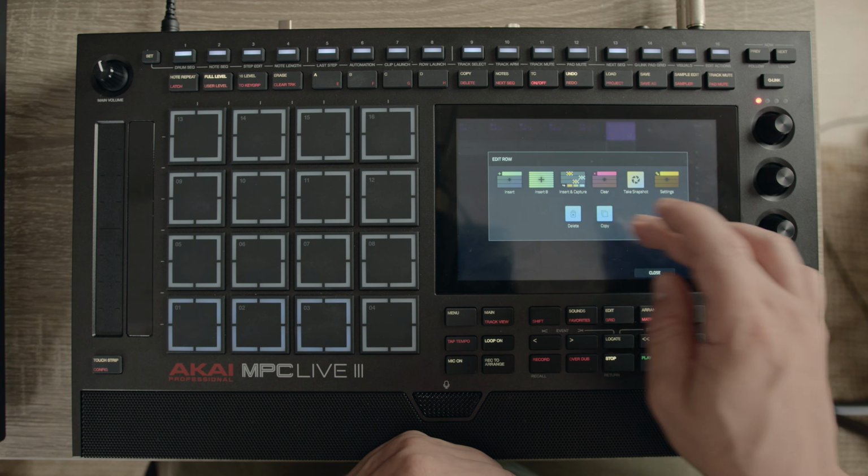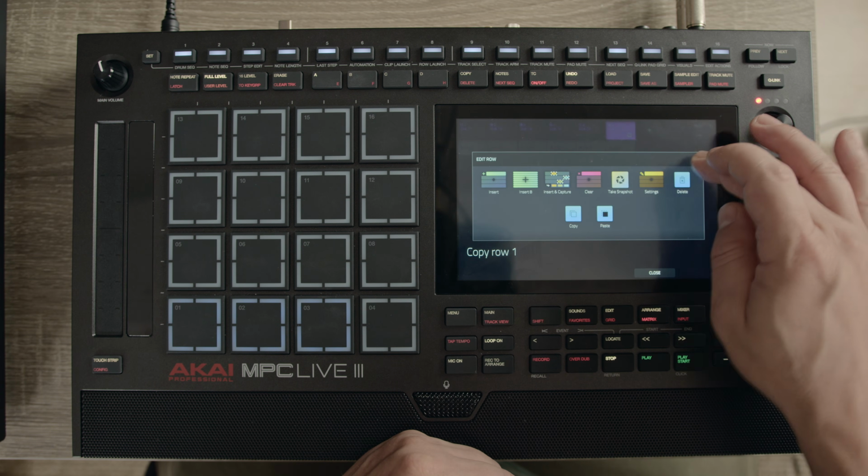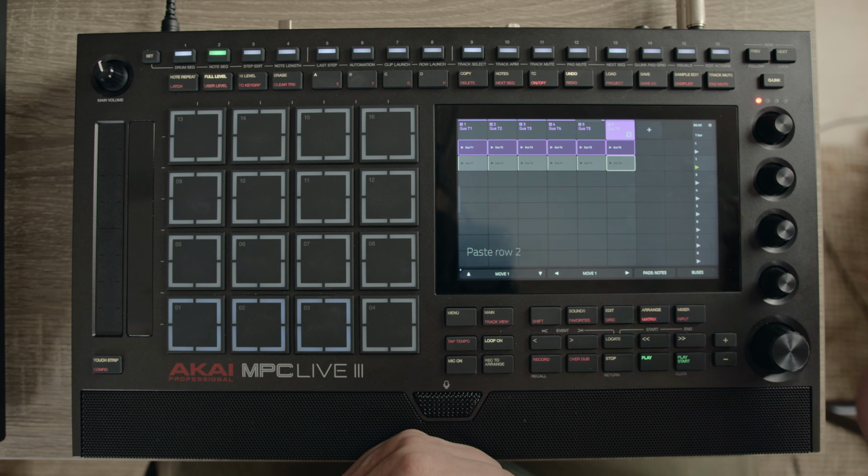So what I got to do is copy. I can copy, and I go to the next scene and paste. And now we have this right here.